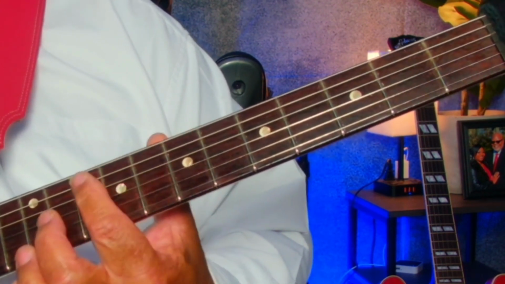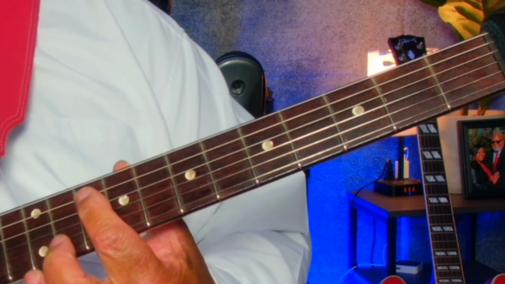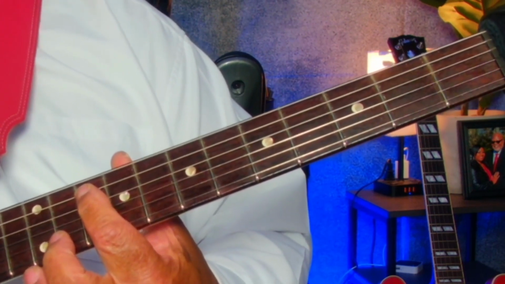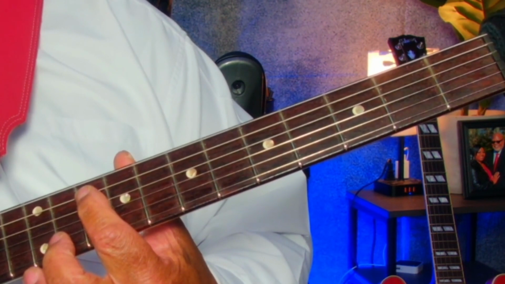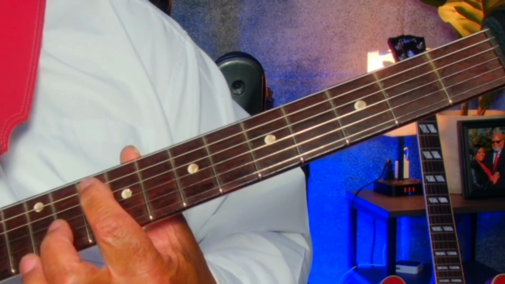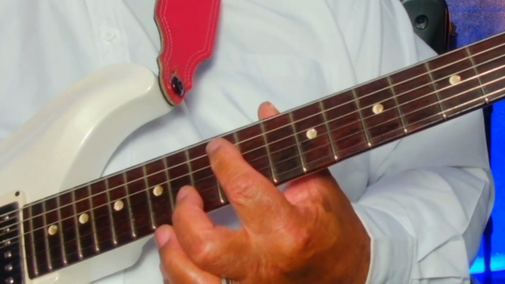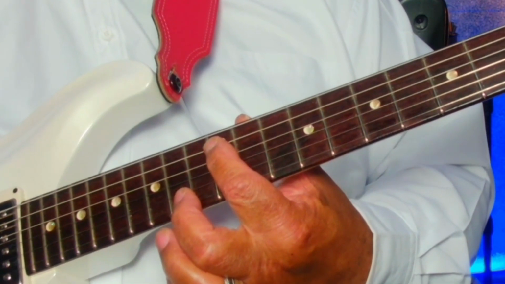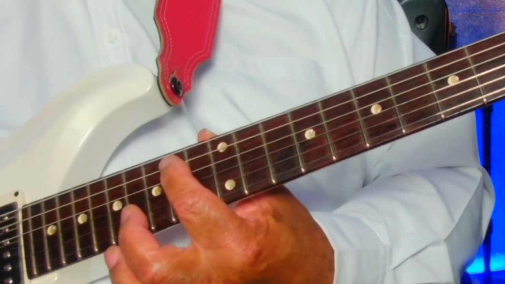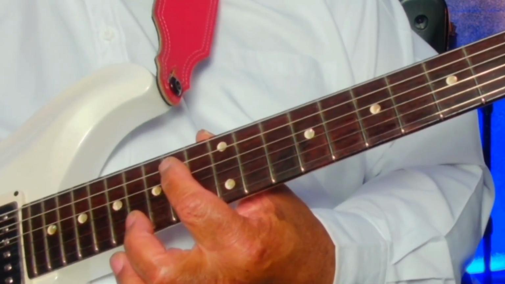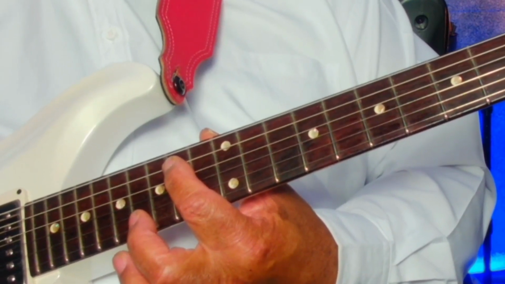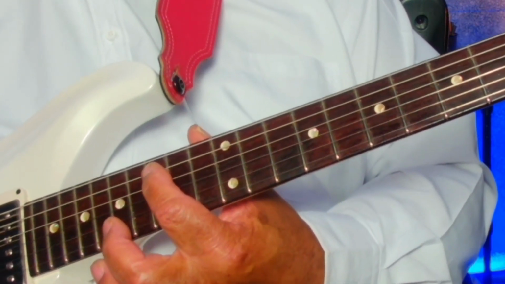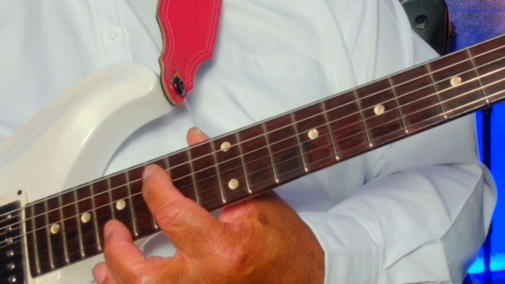Then we're gonna go a whole step. 5 is our G, okay? That's a whole step, and this is a G. Whole step, that's A, and that's our 6, okay? Another whole step, that's 7, and that's B, okay? Then we're gonna move a half step, and that's going back to our 1, which is the C.